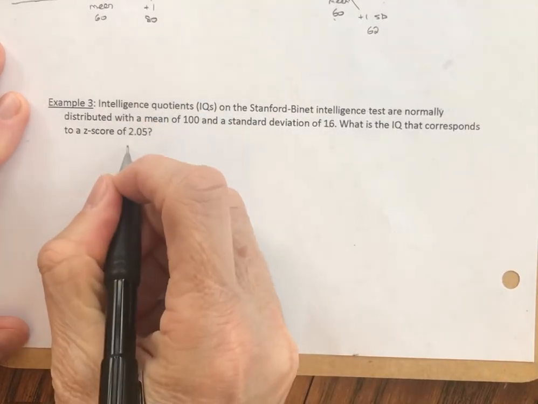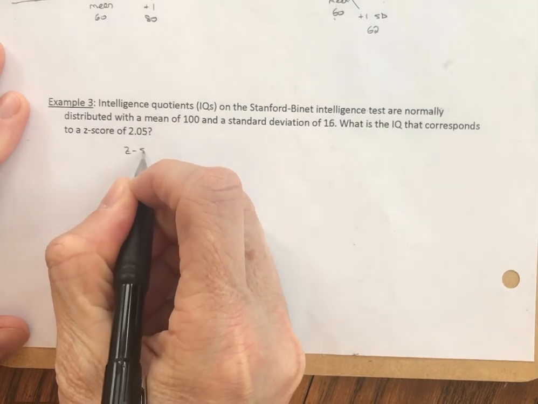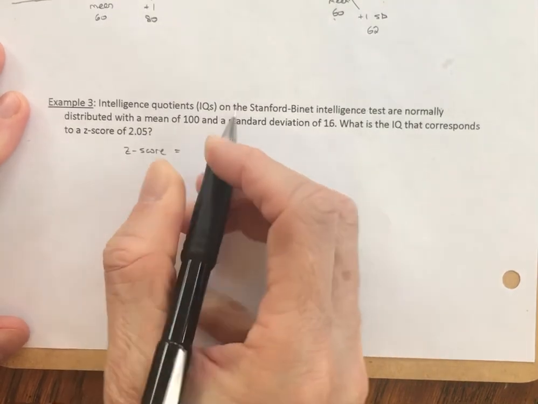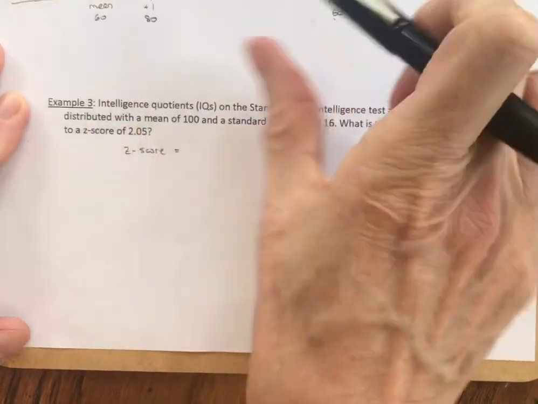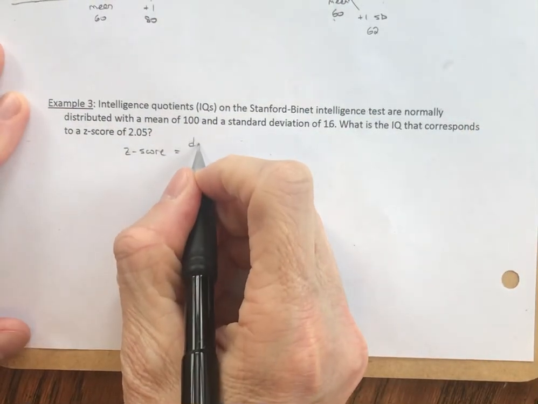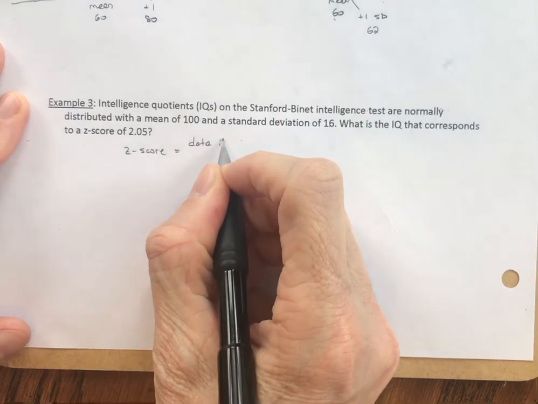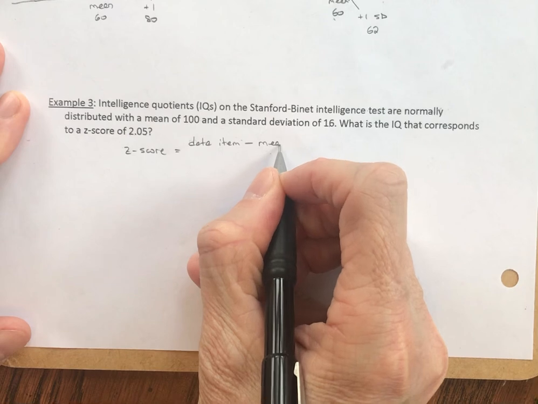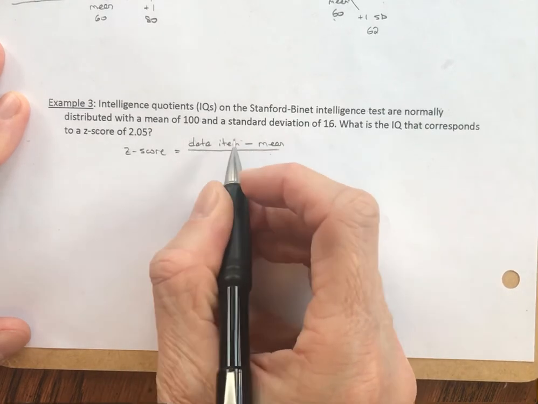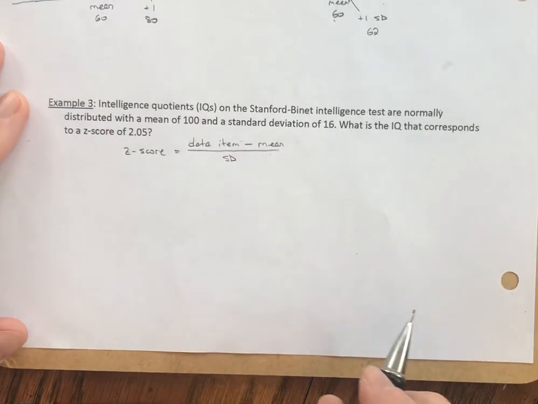Well, what do we know? The z-score is equal to the data item minus the mean, divided by the standard deviation.